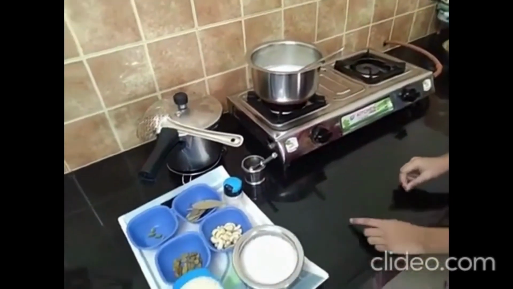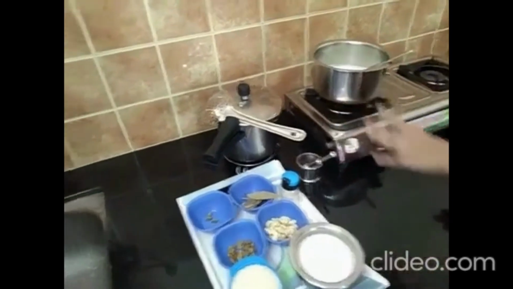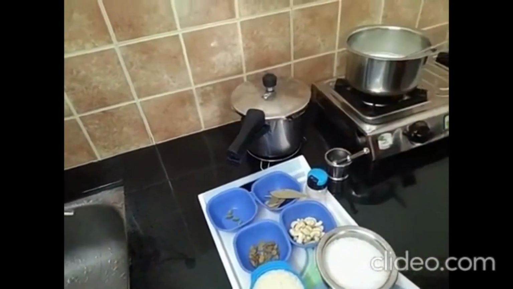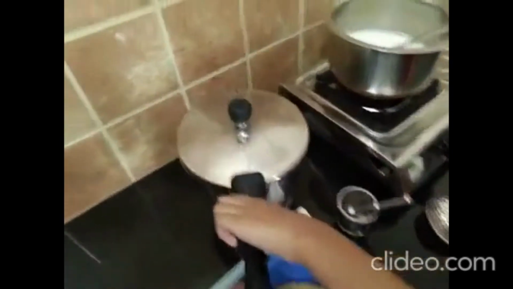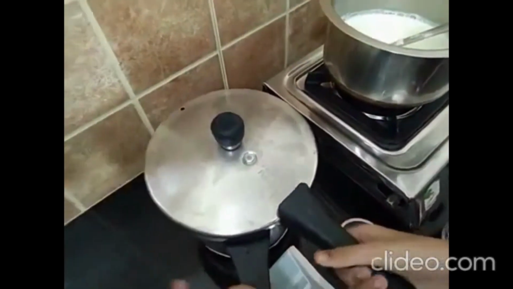So put water, rice and bay leaf in a pressure cooker and cook till 1 whistle. So here I have cooked the rice and I've also put the bay leaf in it.